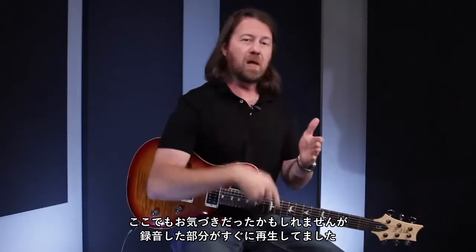Now, in doing that, if you noticed, as soon as I started playing, it started playing back on me right away because I built a very short rhythmic loop and my chords could only be that length. Another thing to think about, though, is sonically how hard you play, the type of tones you play.